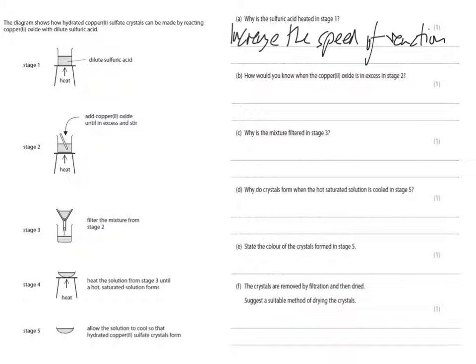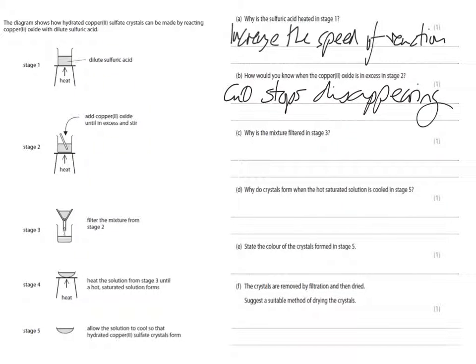So the actual answer is here, how do you know when it's in excess? Because when the CuO stops disappearing, and it's filtered in stage 3 to remove the excess CuO. Oh, I apologise for the quality of the handwriting, it's even worse than usual.